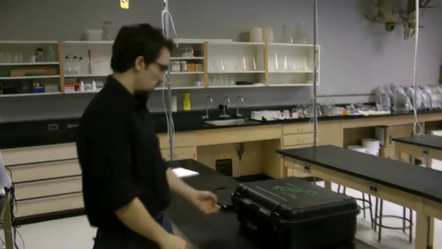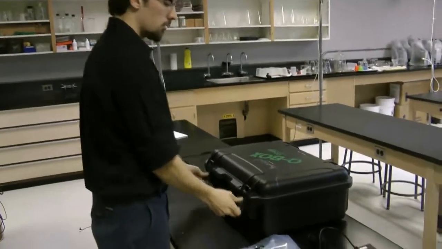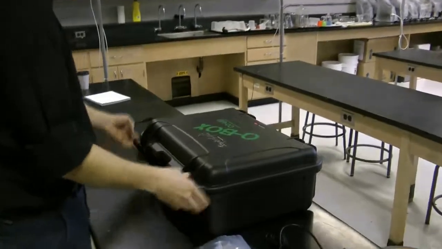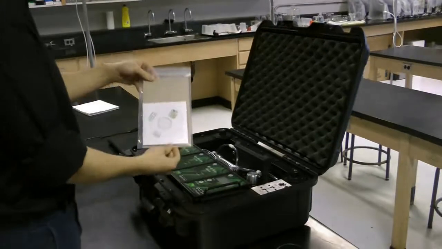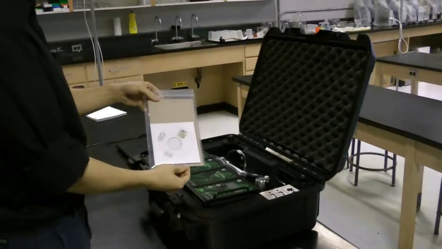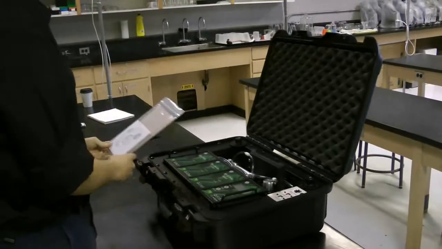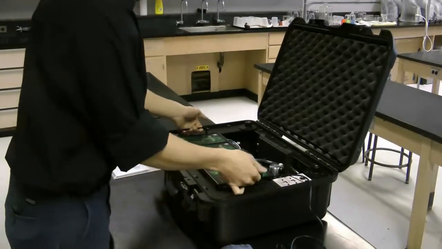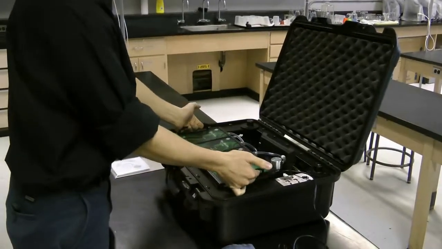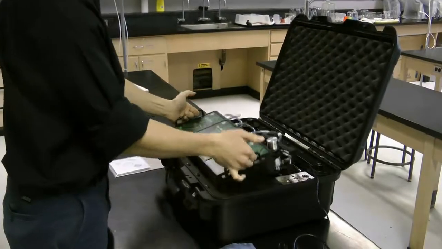So to begin, open up your QBox and begin to disassemble. See that we have the two software files, which we'll be using in a different video. So, take out your sensor tray.